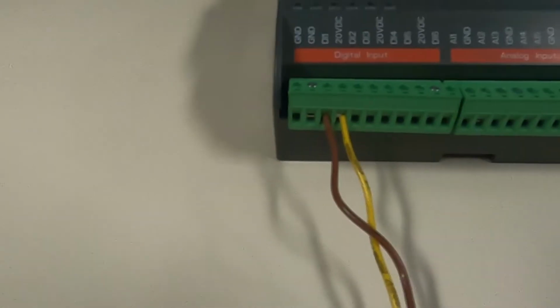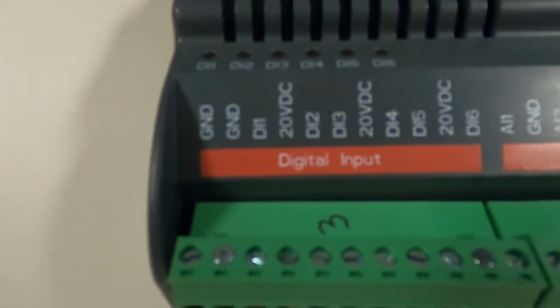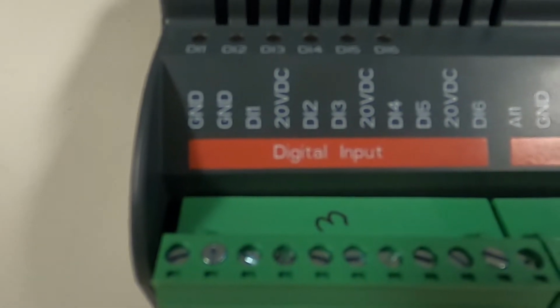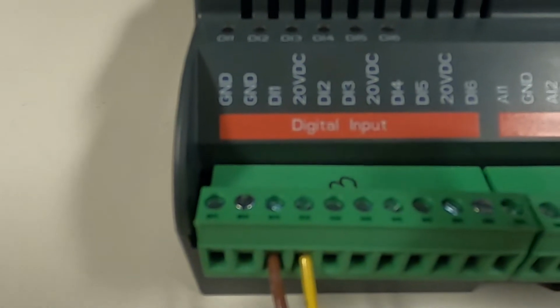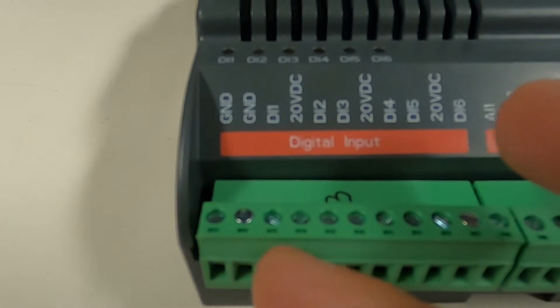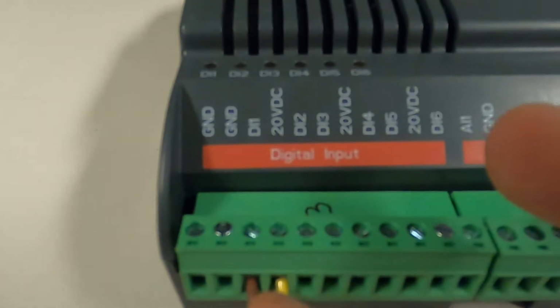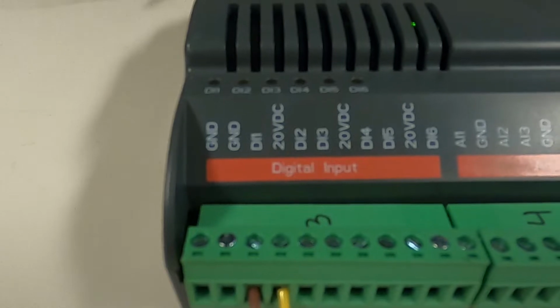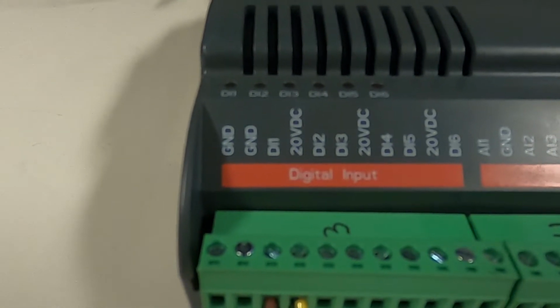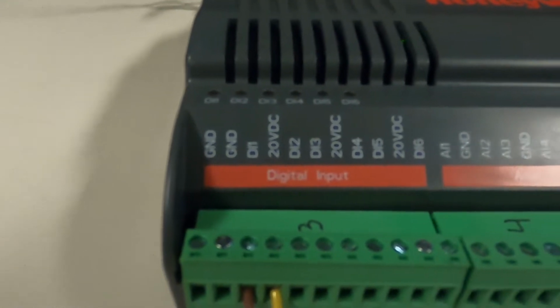I'll give you a closer look at the terminals here, where it shows 20-volt DC going through this terminal out and a digital input coming back in. Once the circuit is complete, you'll see a light lit, which is state 1, and this is state 0 when the light is not lit.